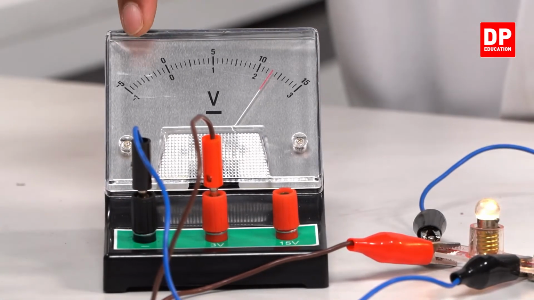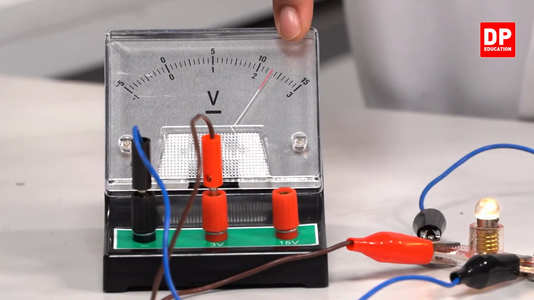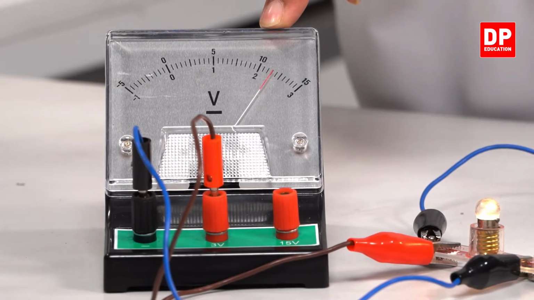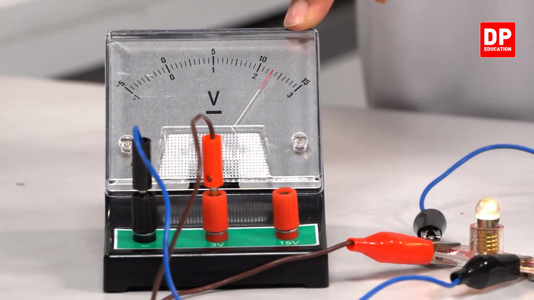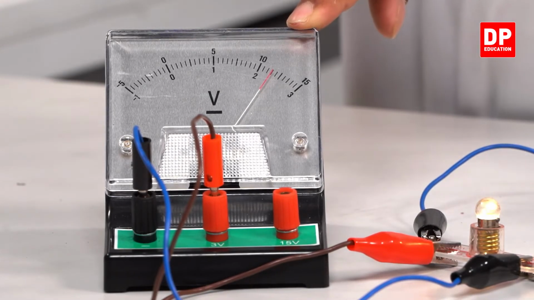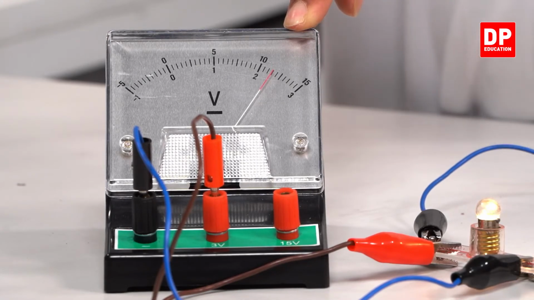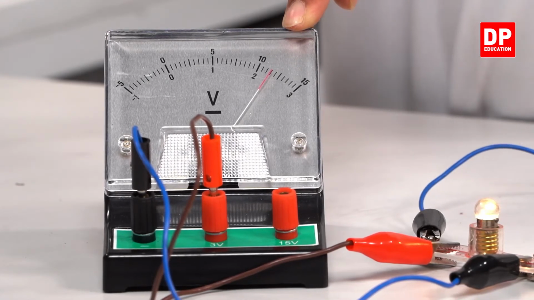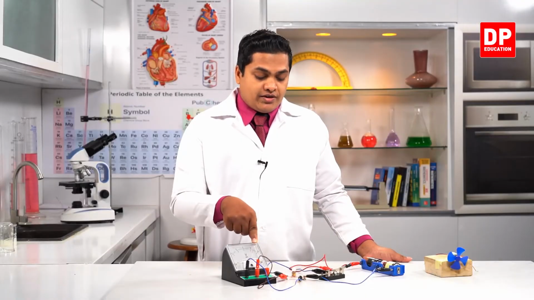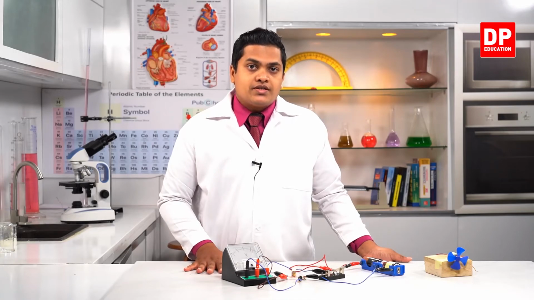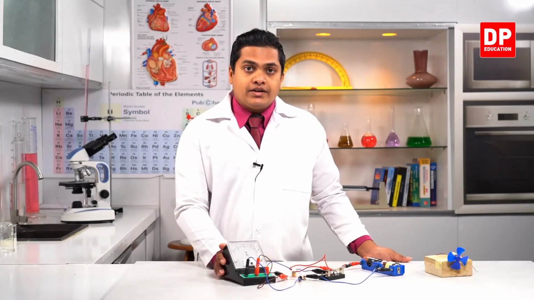So we have to get the 3 volt scale from here, right? Take the bottom scale, not the top one. It's passing somewhat greater than 2.3 volts. So you can see 2.3 volts in here. So the voltage passing through this bulb is now 2.3 volts. So this is how to connect a voltmeter.